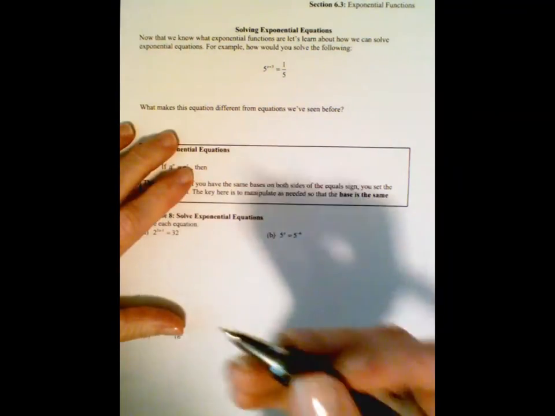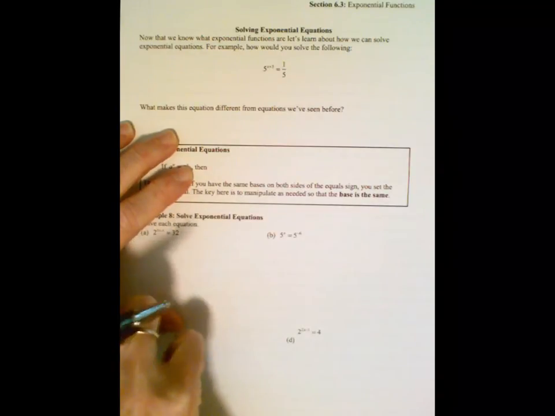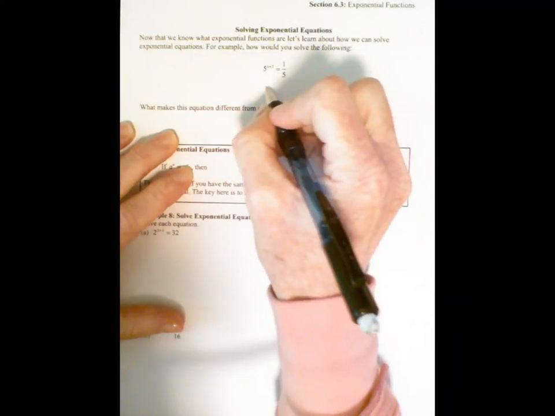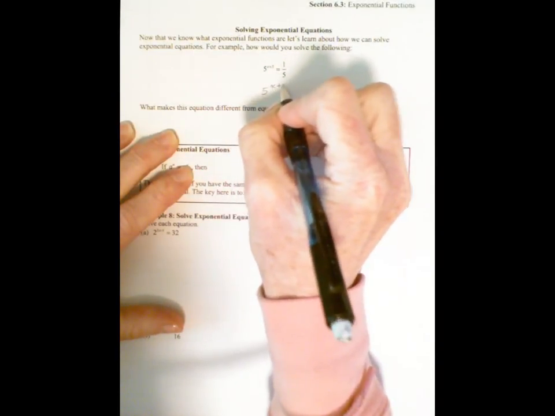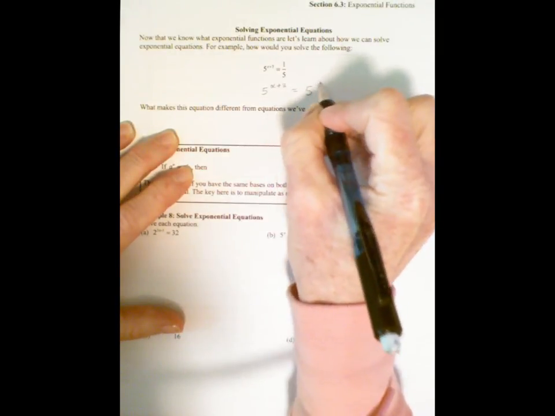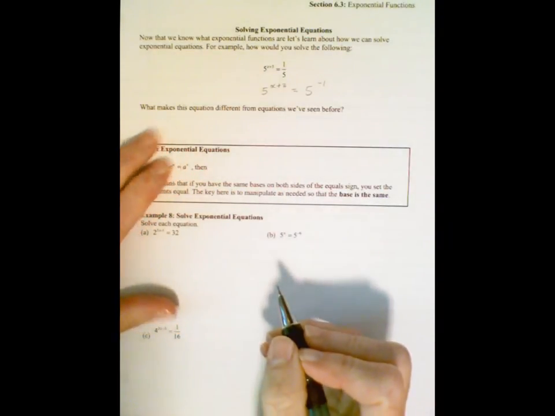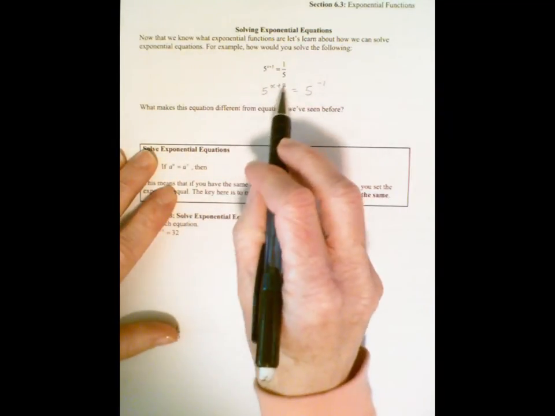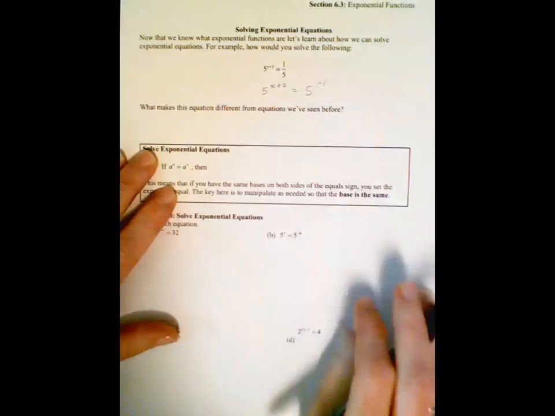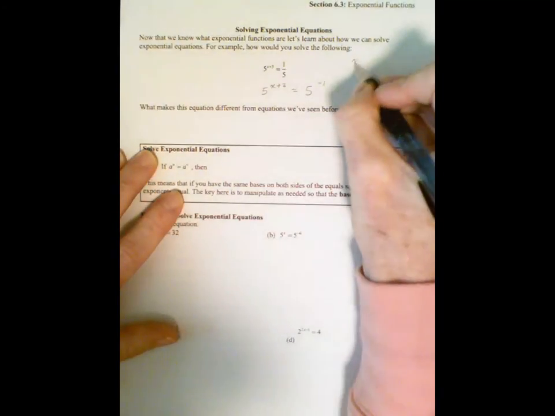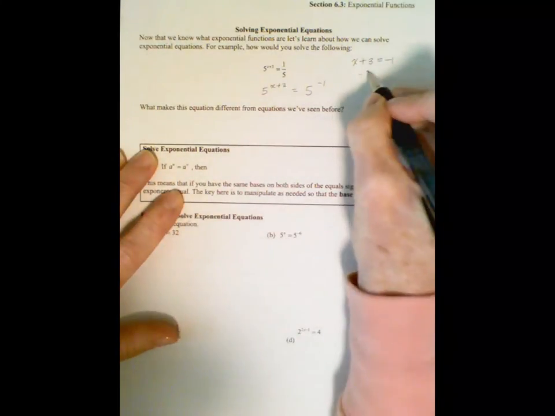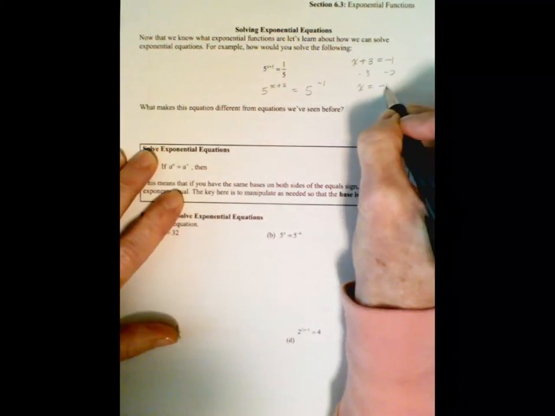Well, we might notice that 1 over 5 can be written another way. We could write this as 5 to the x plus 3 power equals 5 to the negative 1. Isn't that the same as 1 over 5? 5 to the negative 1 equals 1 over 5 to the positive 1. Well, now we can see that if 5 raised to x plus 3 is the same as 5 raised to the negative 1, then we should be able to conclude that x plus 3 equals negative 1, and indeed we can. We subtract 3, and we get x equals negative 4.